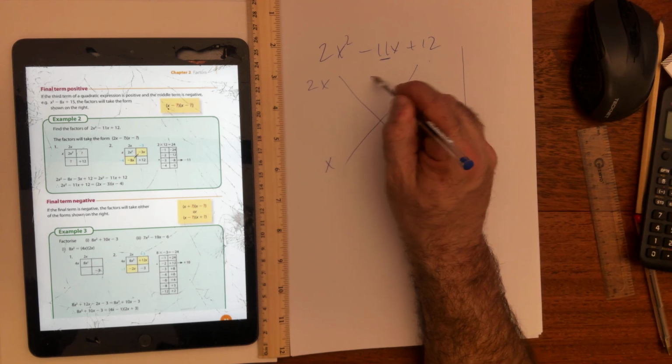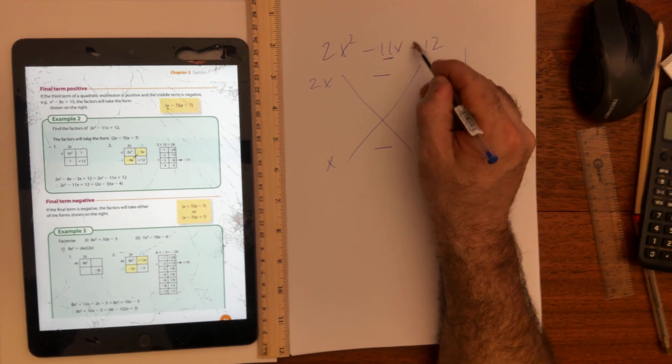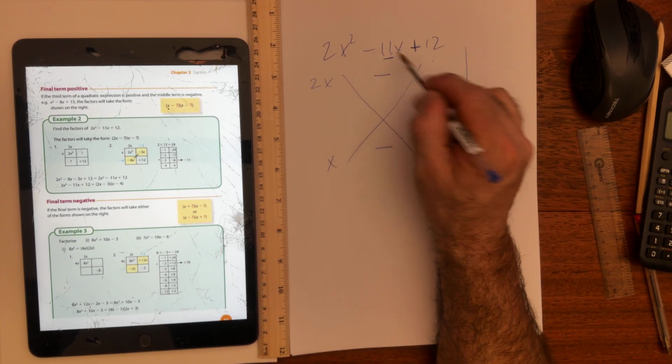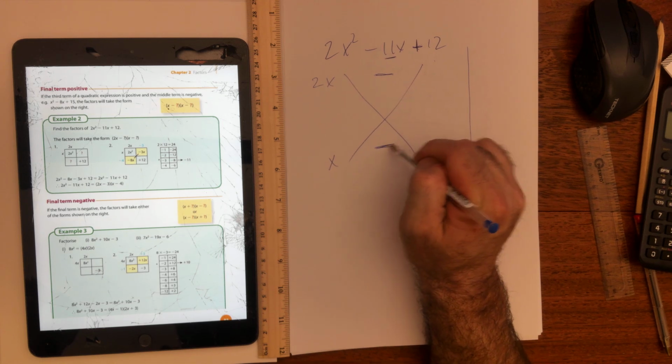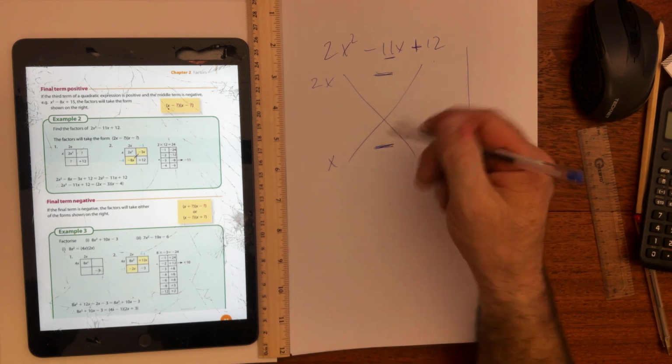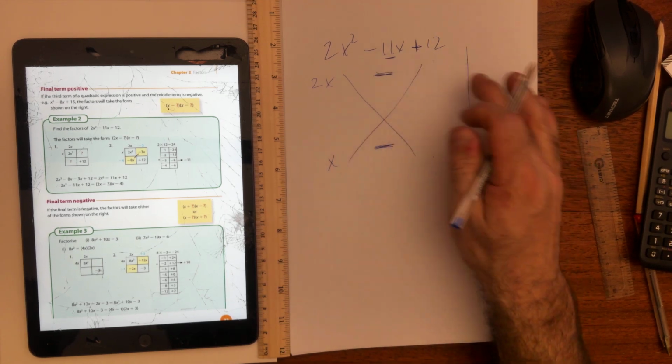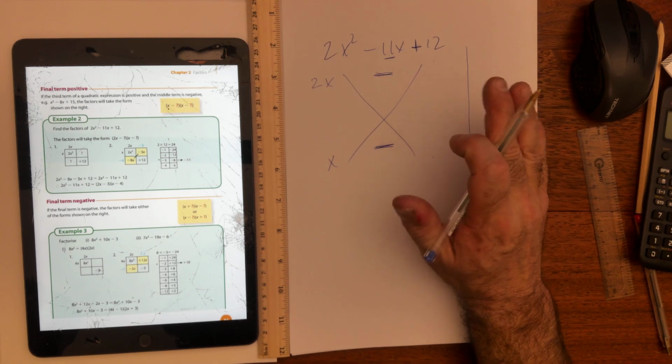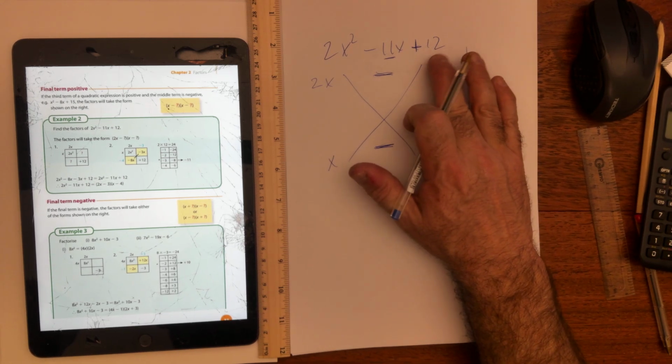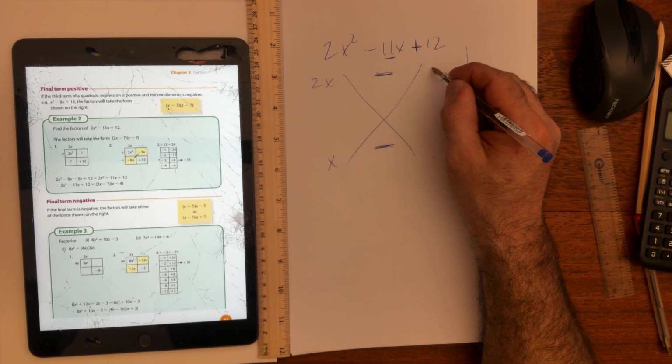Now the other thing is this is going to be a minus minus, because there's no way to end up with plus on the end and minus in the middle, except it's a minus minus. So we've got to understand that, and understand the name of the game is adding up our cross products. Okay, so let's do trial and error. Like I said, I can't use even, so I've got to have an odd number and an even number.